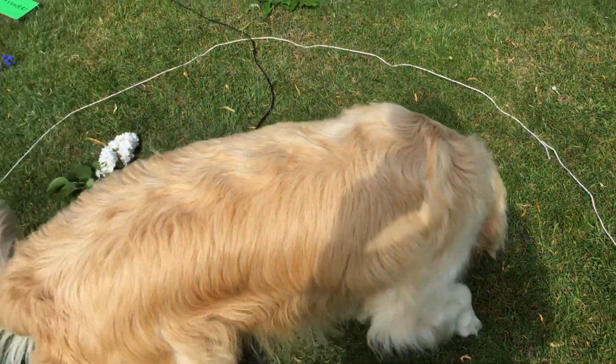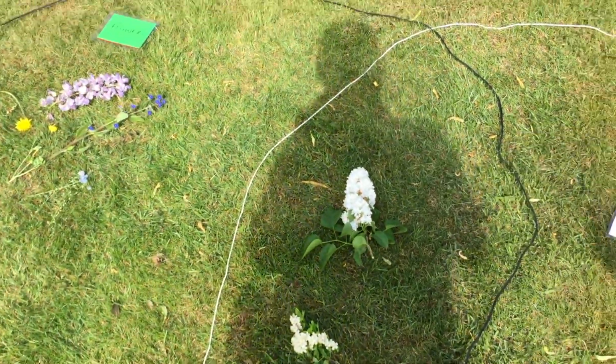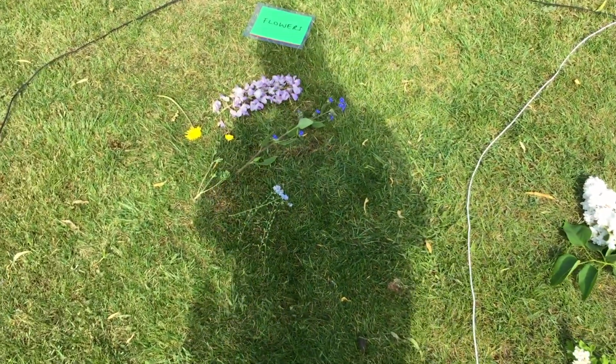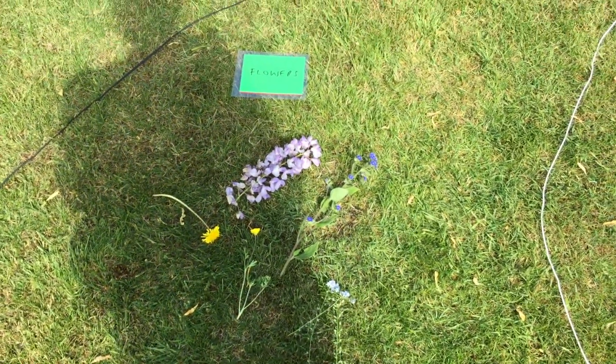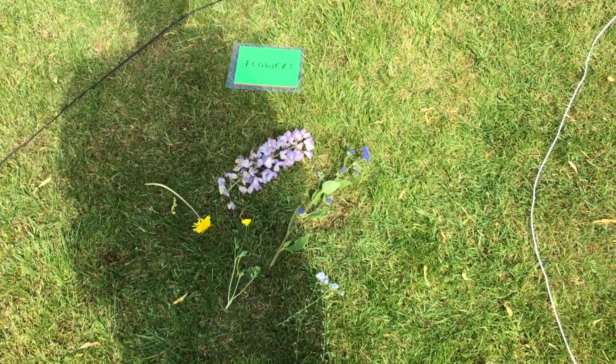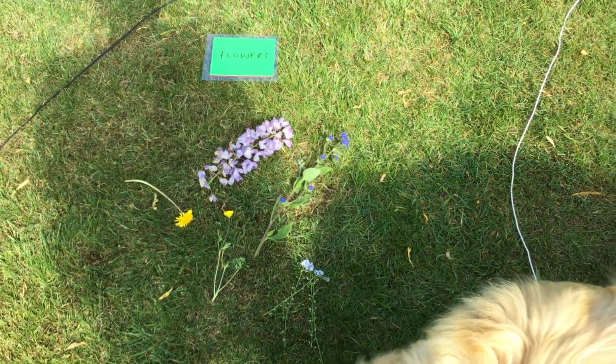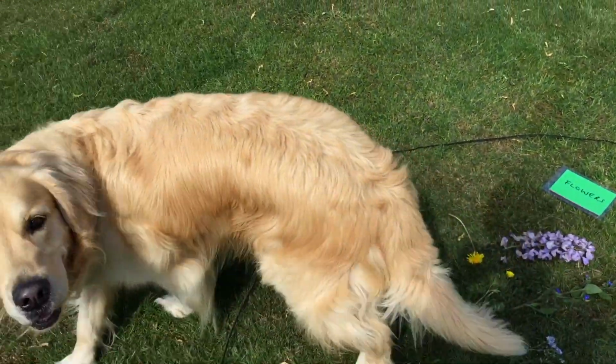Golf ball and the feather. 2 white flowers and various flowers, dandelion, buttercup, forget-me-nots, wisteria, plus another. Well done, Barley.